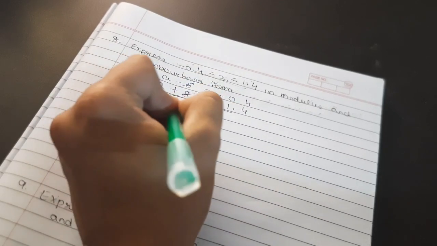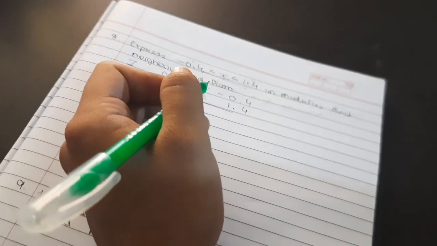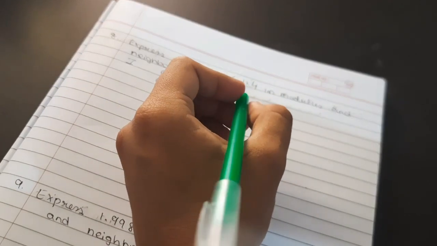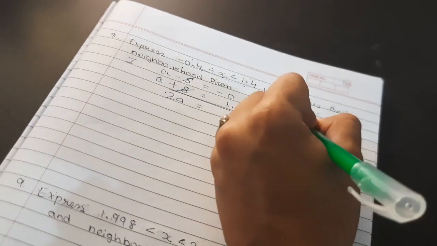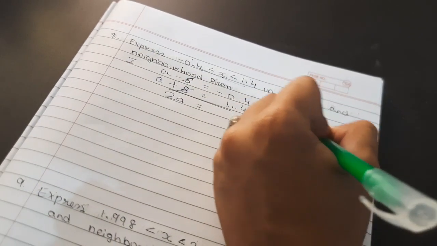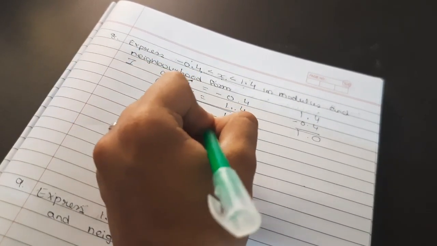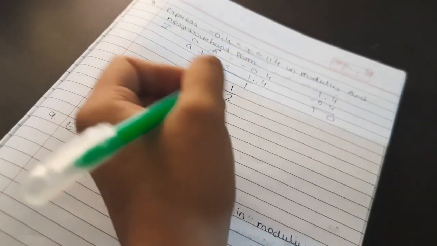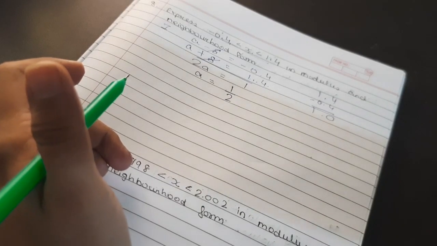So 2a is equals to, can you calculate? I get 1.4 minus 0.4. So I get 1. So to get my value of a, I will be taking 1/2. So my value of a is 1/2. By putting in some formula, I will get the value of delta.